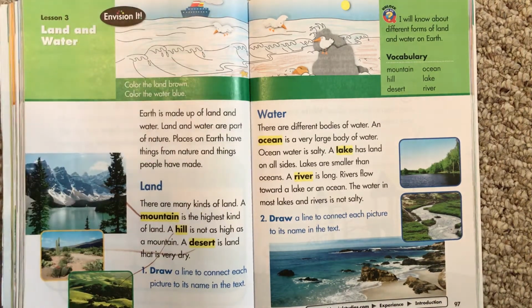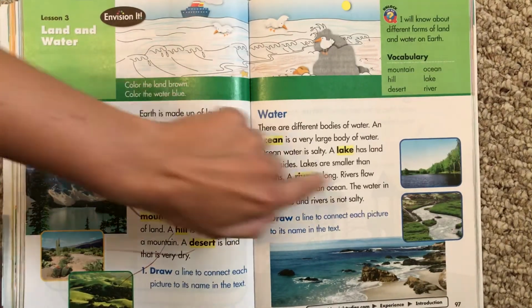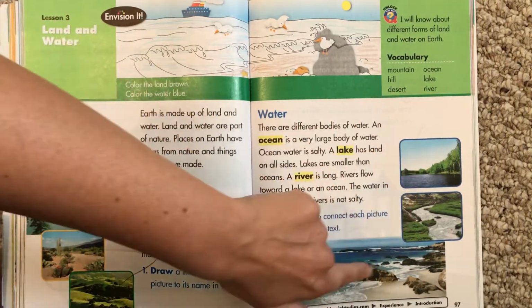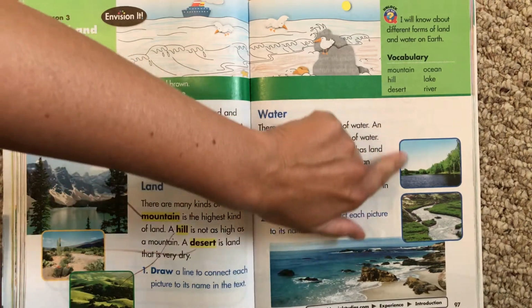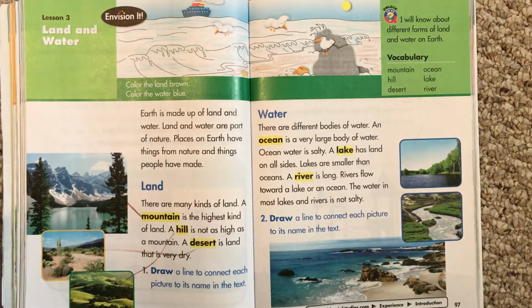Water. There are different bodies of water. An ocean is a very large body of water. Ocean water is salty. Okay, so we're going to look at these pictures. Think about, what one do you think would be ocean? A lake has land on all sides. Lakes are smaller than oceans. So which one do you think is the lake? Land on all sides and smaller.